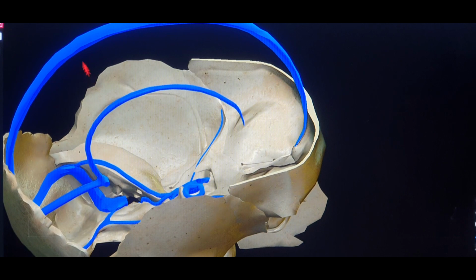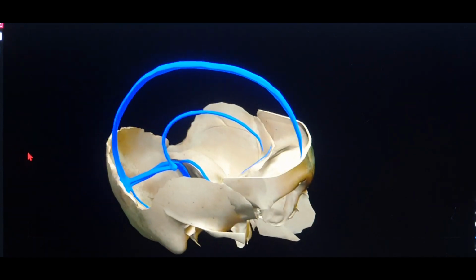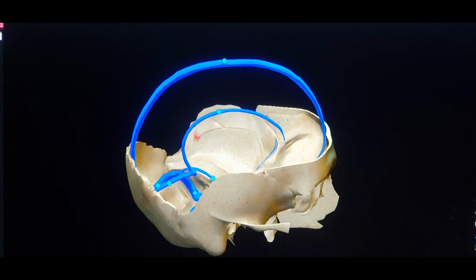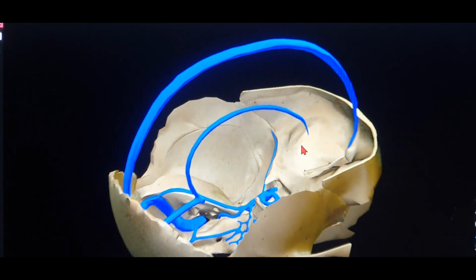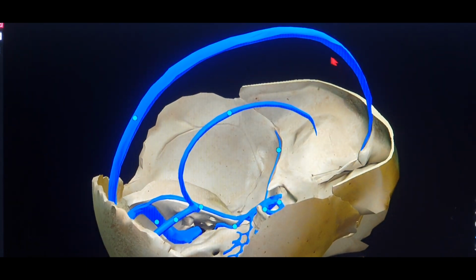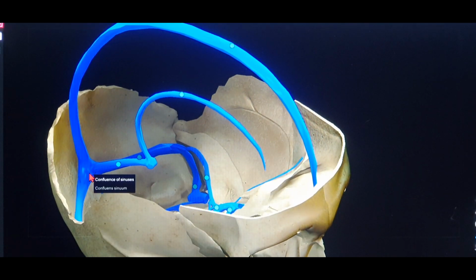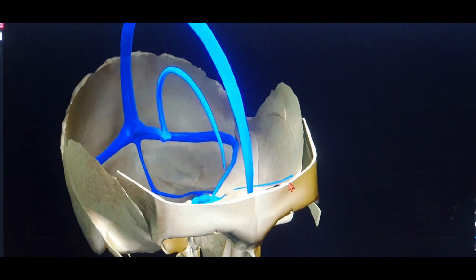So the falx cerebri is going to lie here in between the two. As you can see over here, if I zoom out further and highlight this, that's the superior and that's the inferior sagittal sinus. Now, the superior sagittal sinus has a good extent from the anterior-most aspect, and as you can see, it goes all the way posteriorly, up to the confluence of sinuses as the labeling suggests. That is the extent of the superior sagittal sinus.